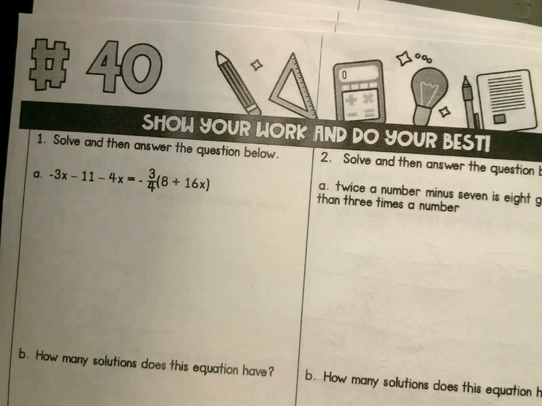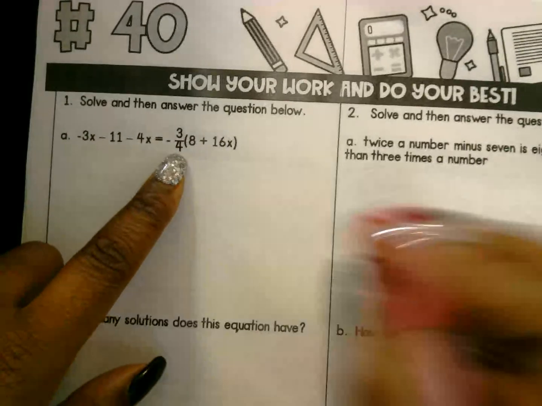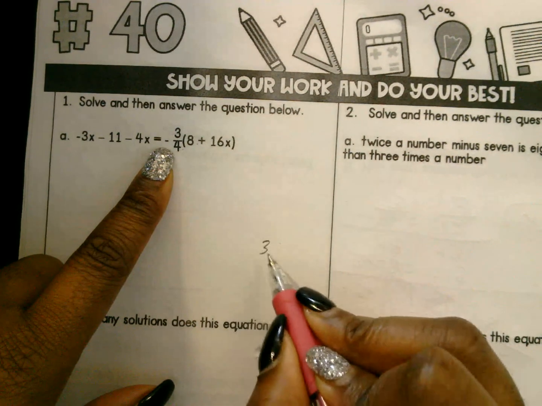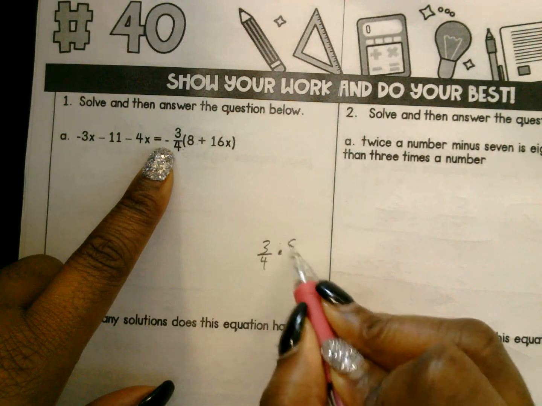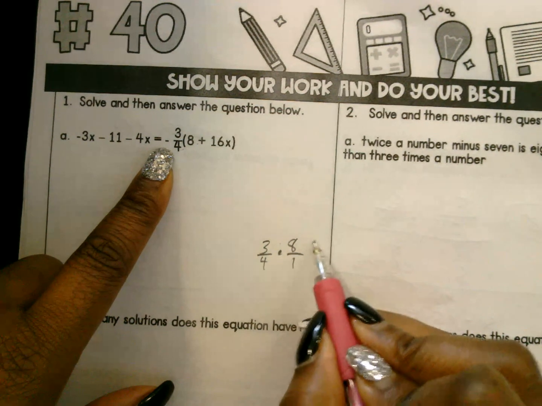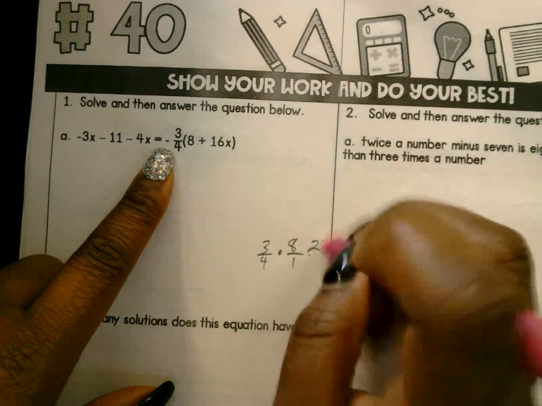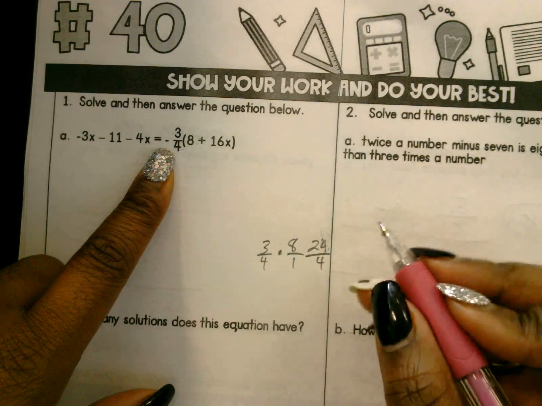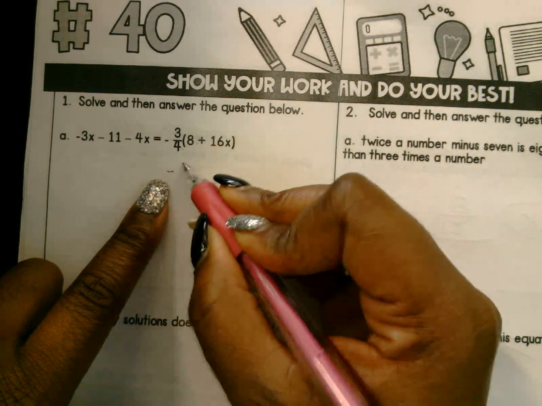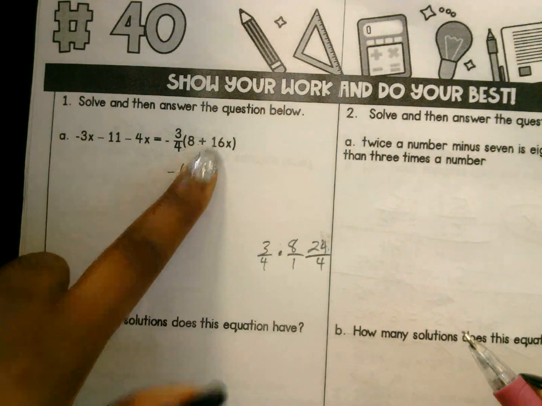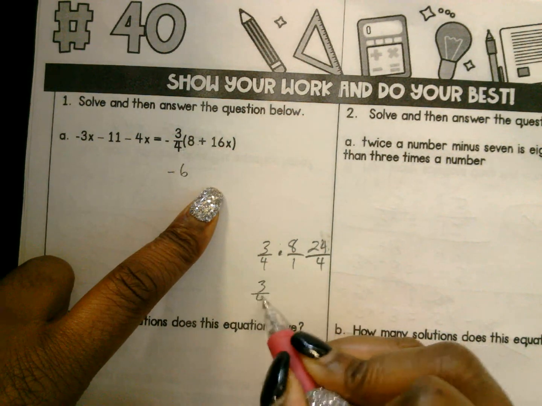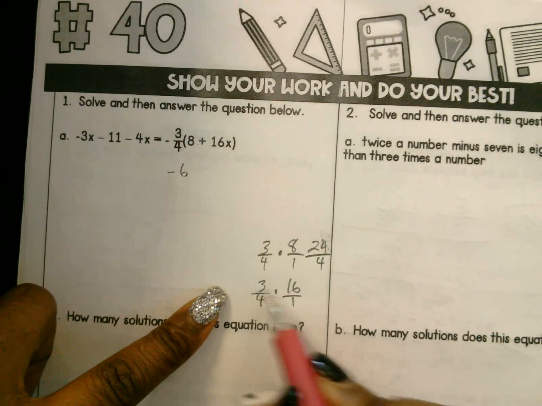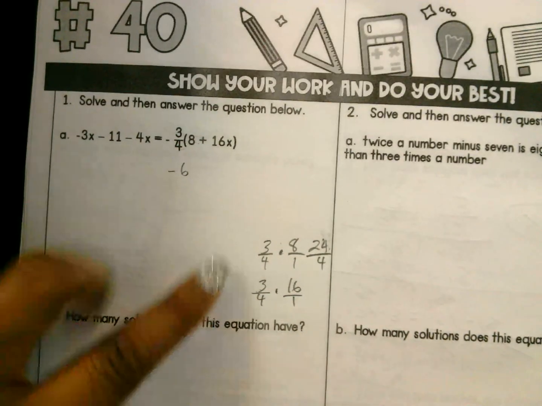A helpful hint, if you forget how to do this right here, remember you multiply the top, divide by the bottom. See, 3/4 times 8/1. So this is 24 divided by 4. What's 24 divided by 4? 6. So this is 6, negative 6 here, okay? We do the same thing for 16. It's going to be 3/4 times 16/1, so you multiply 3 times 16 and divide it by 4.